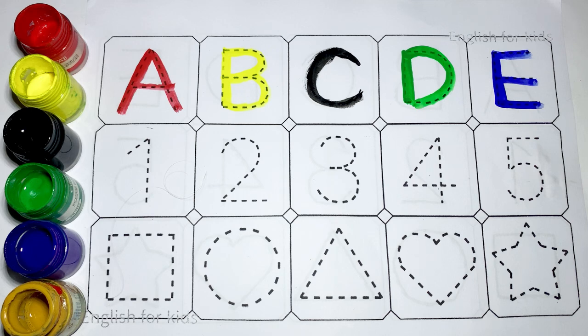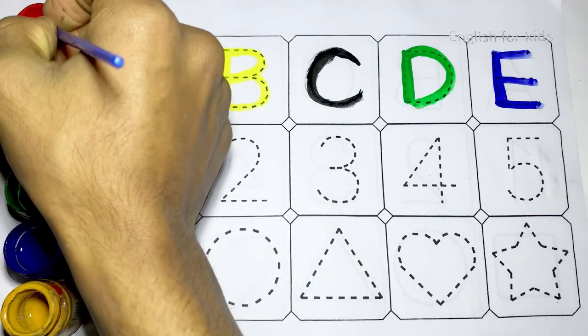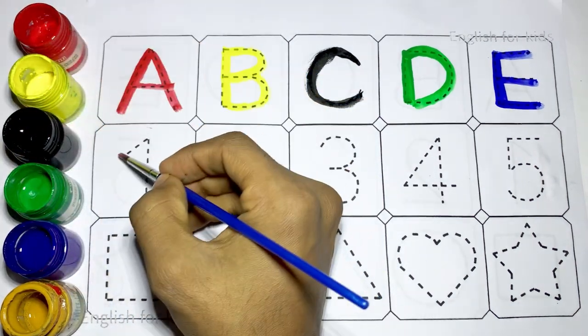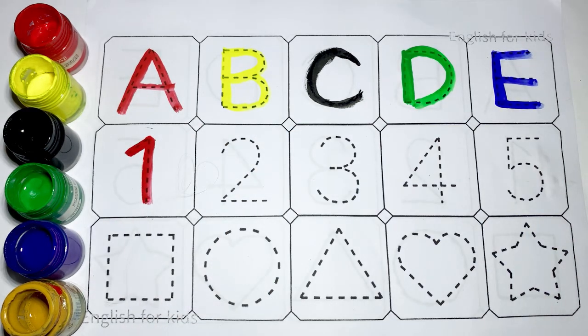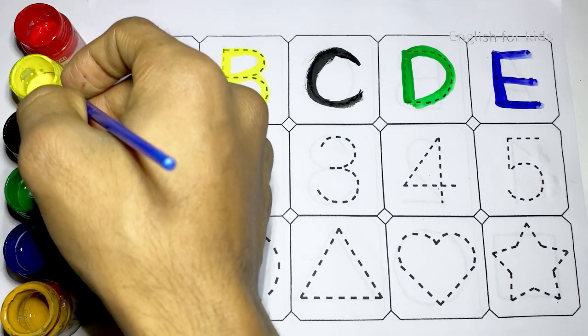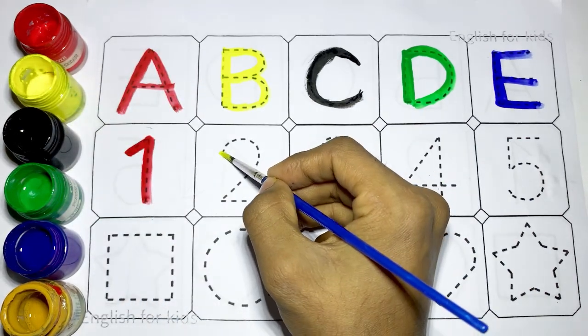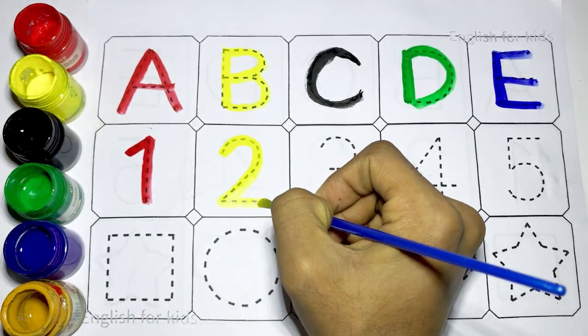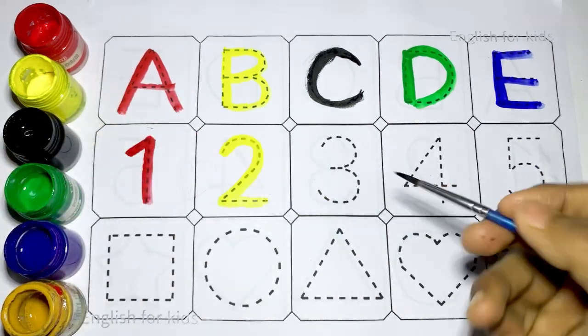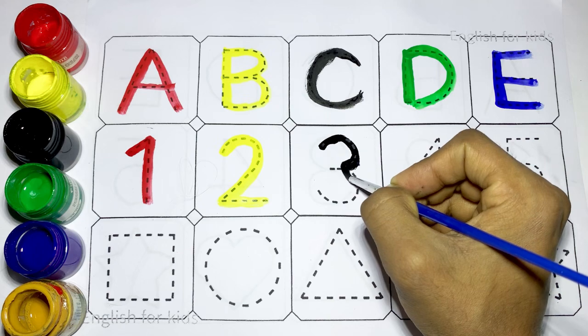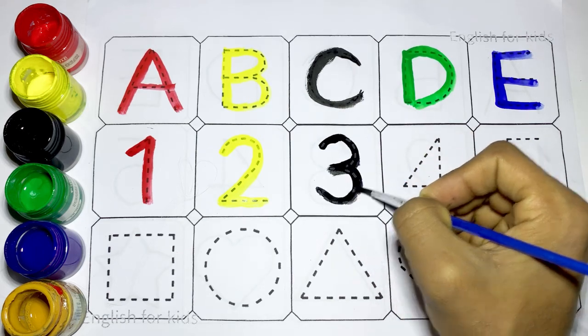Kids now draw numbers, and first draw 1. The numbers of 1, and use red color. O N E 1. Kids now draw 2. The numbers of 2, and use yellow color. T W O 2. Kids now draw 3. The numbers of 3, and use black color. T H R E E 3.